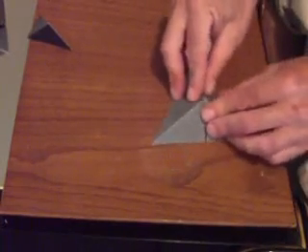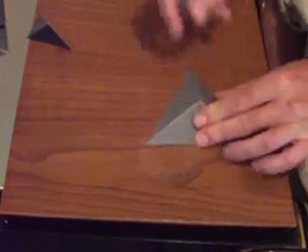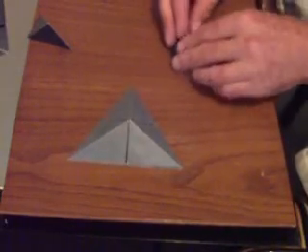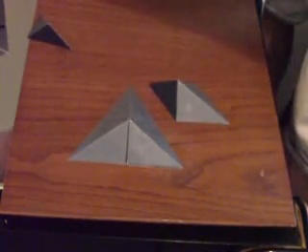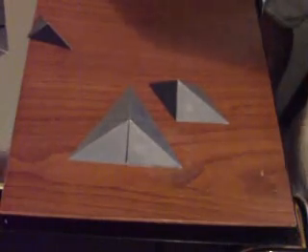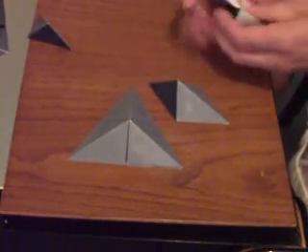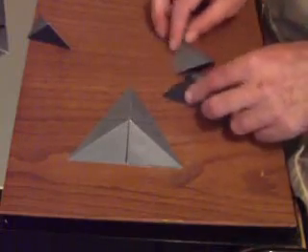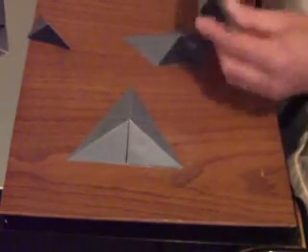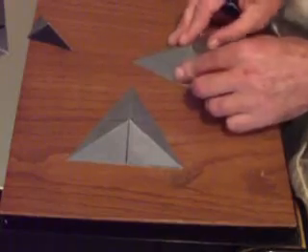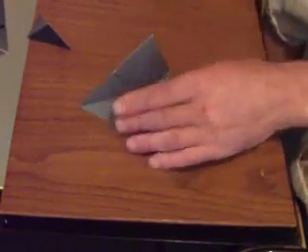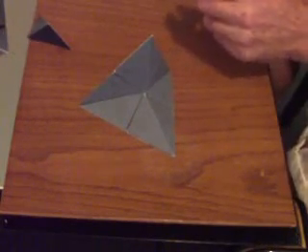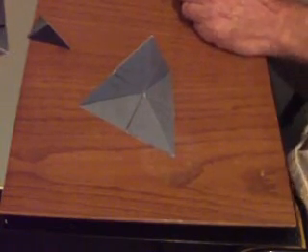And we have a quarter regular tetrahedron. Okay, I guess that's big enough. We don't have to do all that.